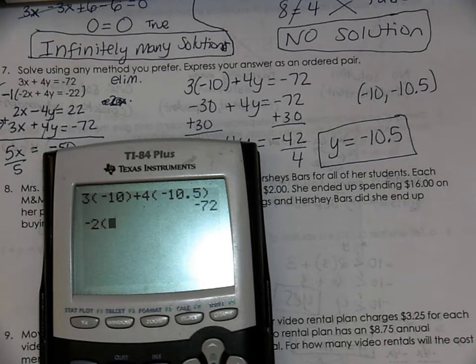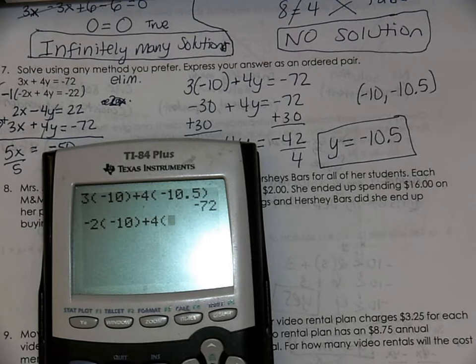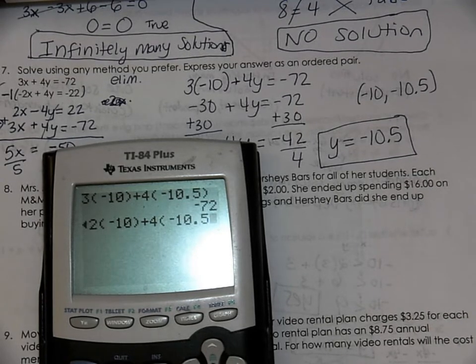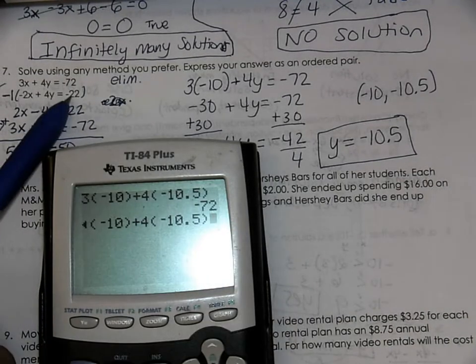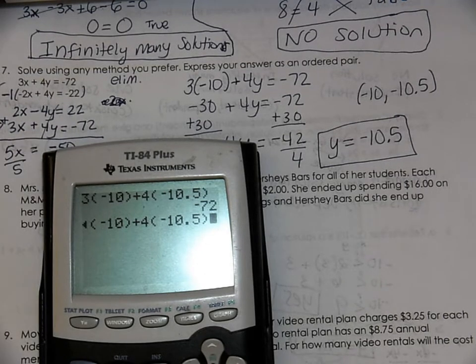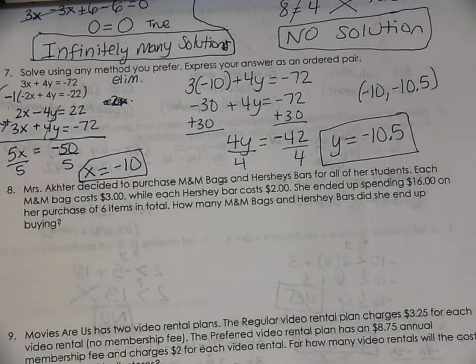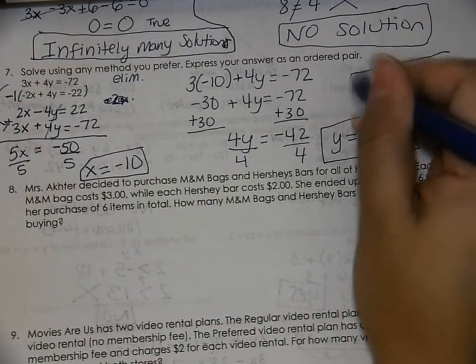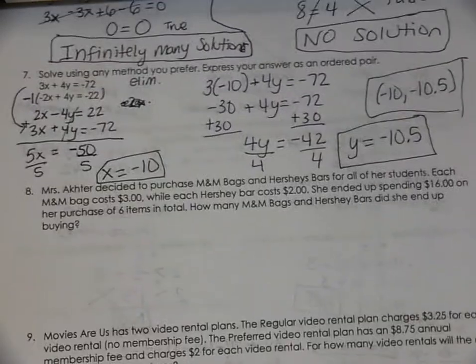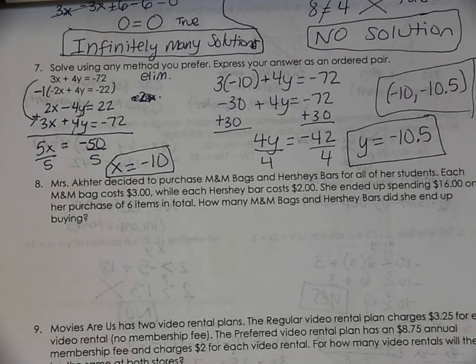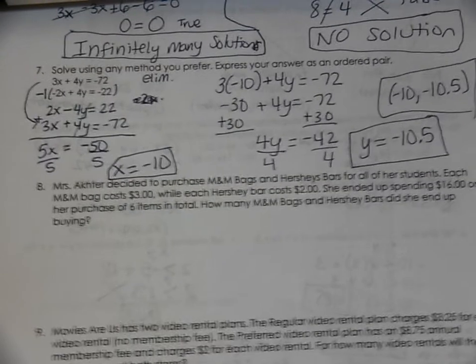Negative 2 times negative 10 and plus 4 times negative 10.5. That should equal negative 22, like the second equation. See if it does. It does. So we know we did that right. So even though I thought maybe I did something wrong because I got a decimal, that's okay. It's okay to get decimals sometimes, and then you know for sure you did it right because we checked our answer. All right, so now we're on to story problems.